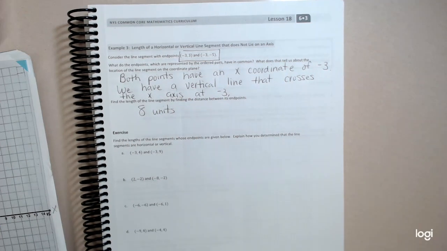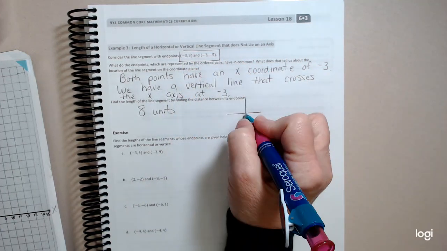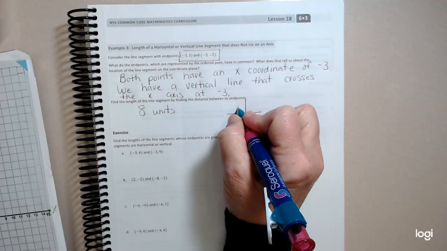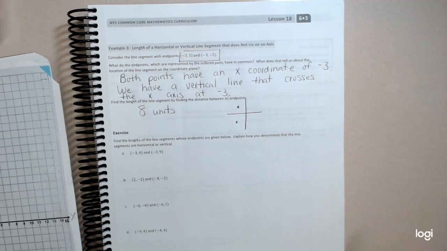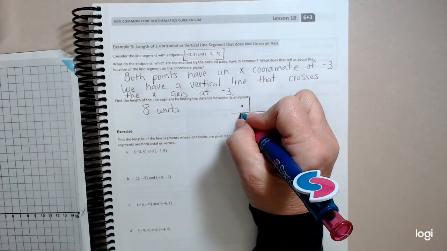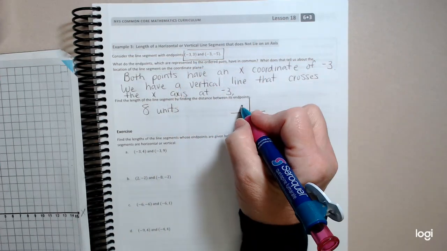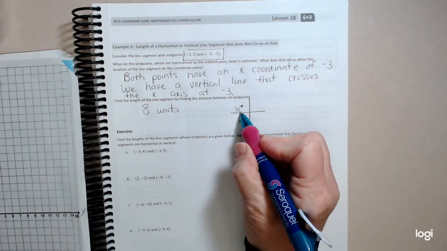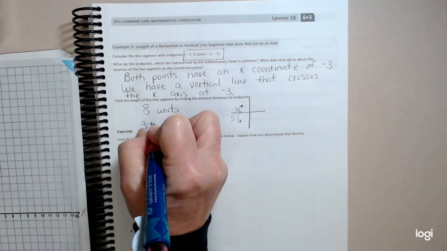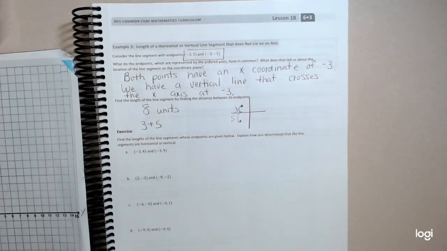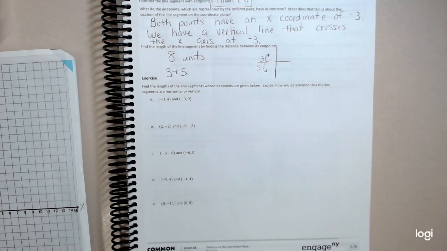If you don't have graph paper handy to do that, you would probably draw something like this and make a dot. Okay, -3, +3 would be up here, and -3, -5 would be about down there. Very similar to what I have here for my picture. Well, if this is the x-axis and I went up 3, I know from here to here is 3. If this went down 5, I know that that's 5. So I had to add 3 plus 5 to get my 8 units. Okay, well, let's move down to the next problems.